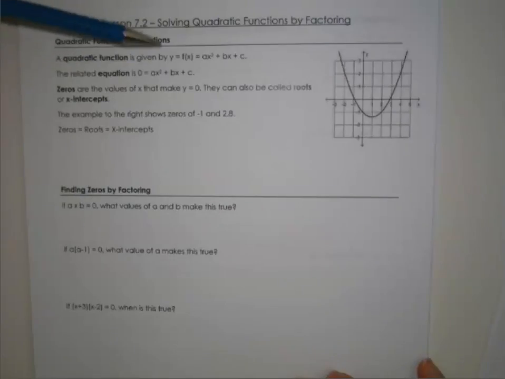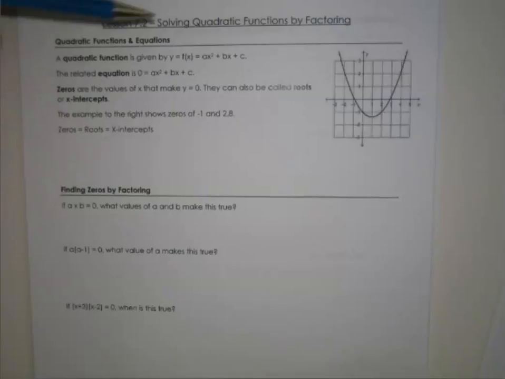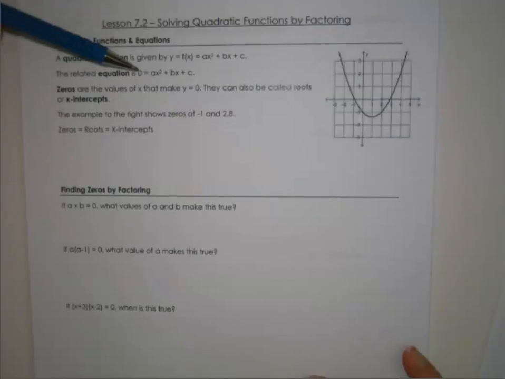So we learned last lesson that the standard way of writing a quadratic function is either y equals ax squared plus bx plus c, or f of x equals ax squared plus bx plus c. A related equation we can use is 0 equals ax squared plus bx plus c.